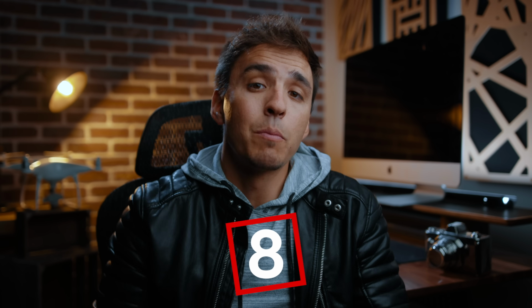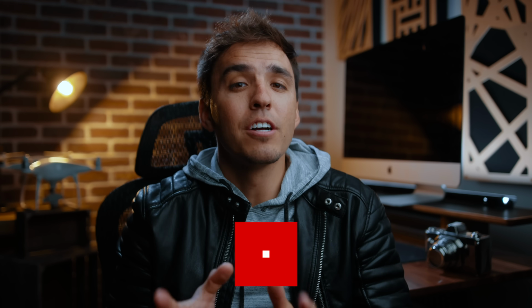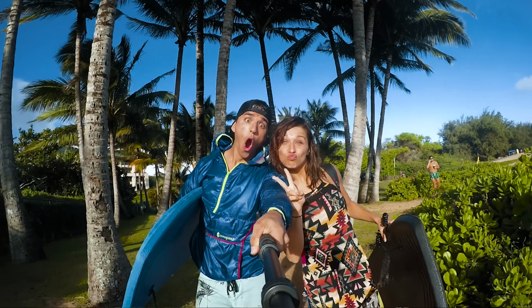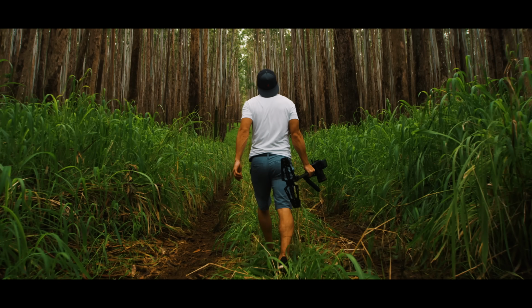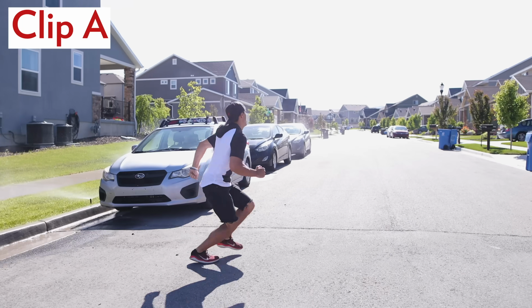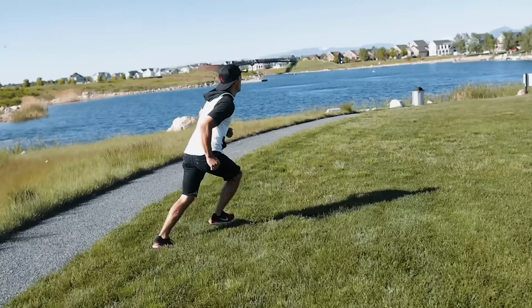And moving on now to cut number 8 is the match cut. This is another one of my favorites. Match cuts are often incorrectly referred to as jump cuts. They can seem jumpy, but a match cut is when you cut between two shots that share similar action or framing. So you'll either match the cut to a piece of action, like someone jumping into one location and then doing the exact same jump in a new location, and then match cutting them together.